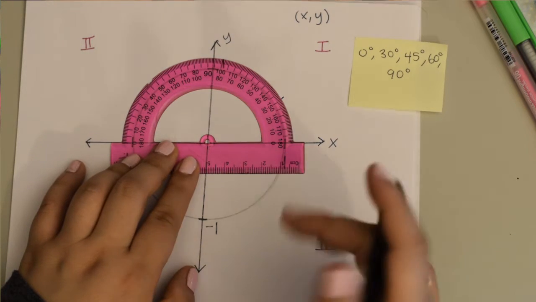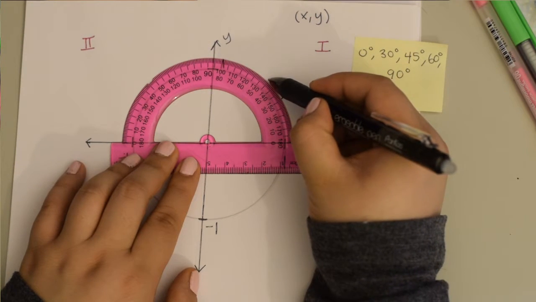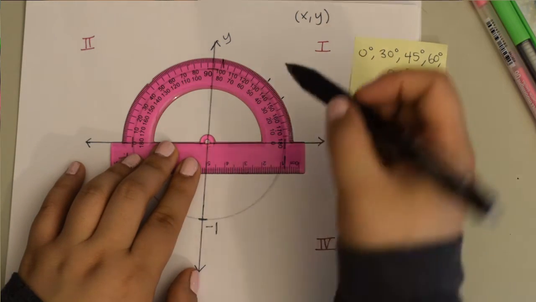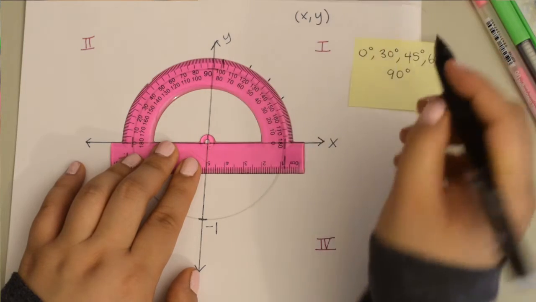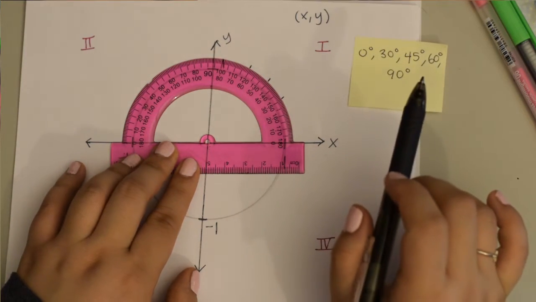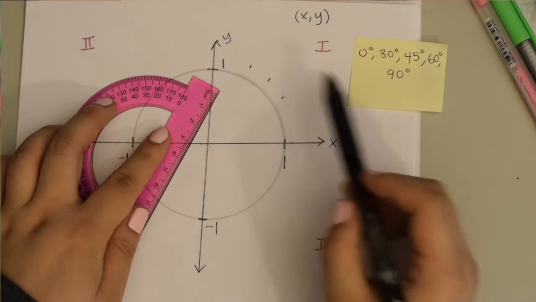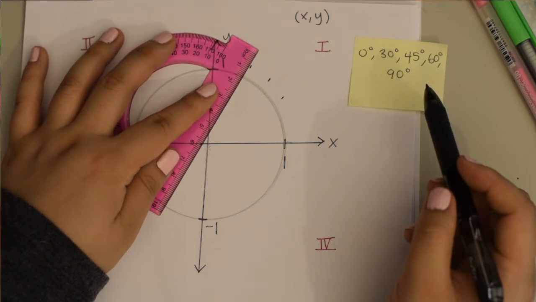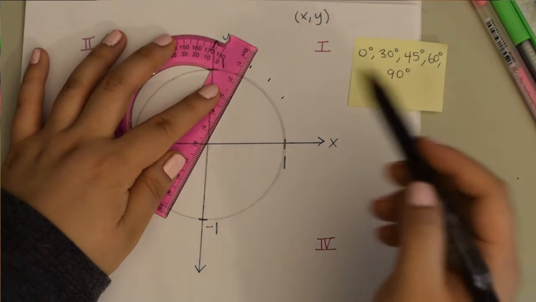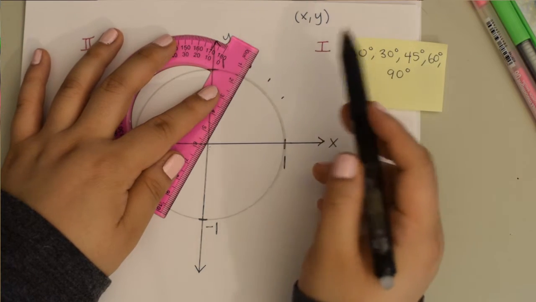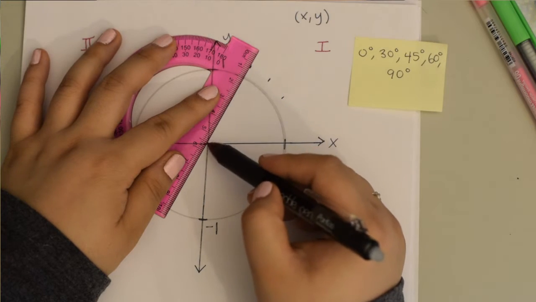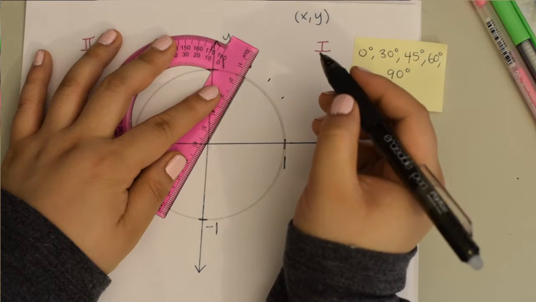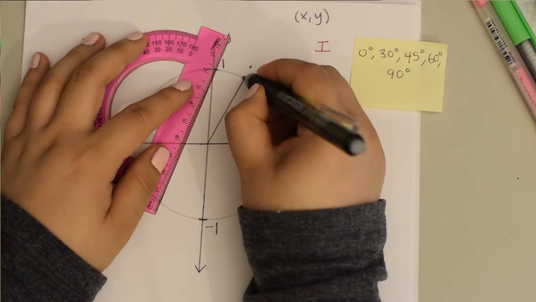So we have 30 degrees, we have 45 degrees, which is between 40 and 50, and then we have 60 degrees, right? 30, 45, and 60. So I made those little dot marks, but what I'm really going to do is draw them to the center. So connect that little tick that I did to the center, but I'm just going to stop right at the circle because that's what I'm really looking for, the point on the circle.